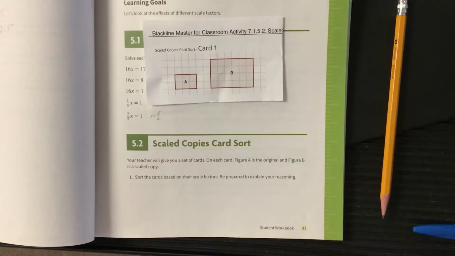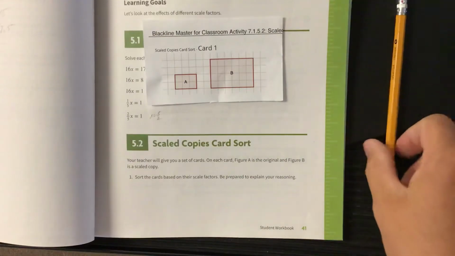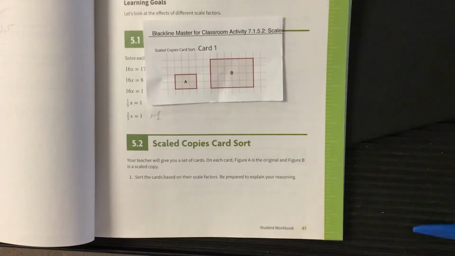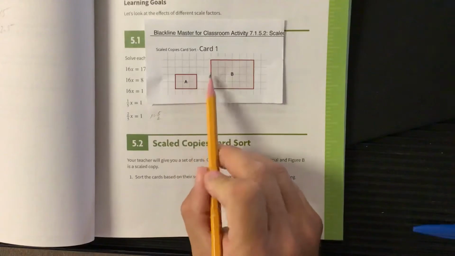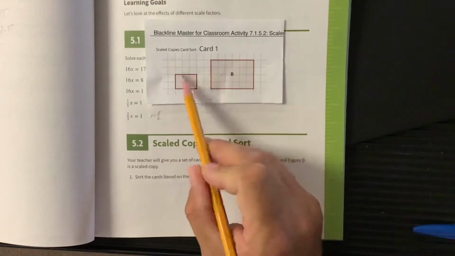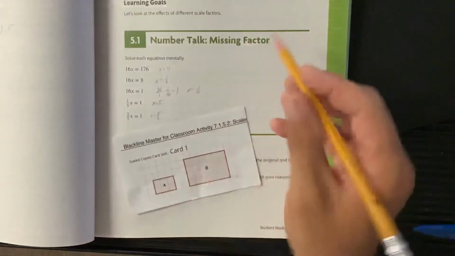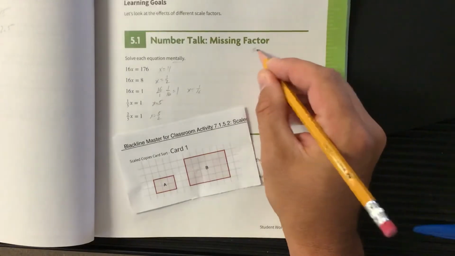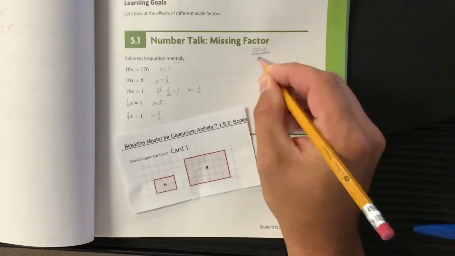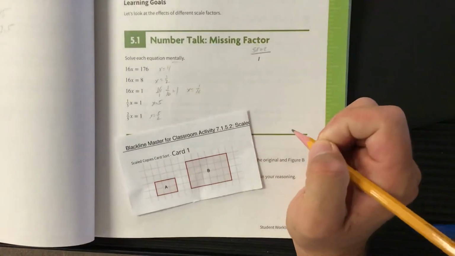All right, how much bigger is it? So we got to look at the length. We got to look at the width. And some of these are fractions, but let's just see if you can get the scale factor of that one. Molly, do you know that one? 2. How many people agree with 2? All right, so this side is 2, this is 4. That's double. You could look at the other side and say that's the same thing. So scale factor of 2, I'm going to put card number 1 underneath there.